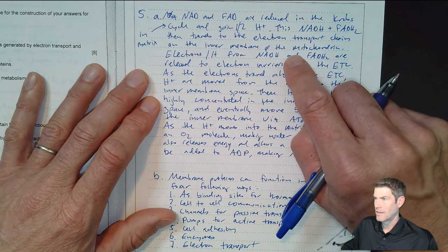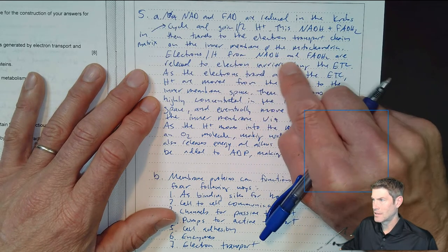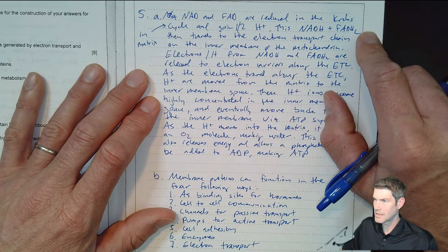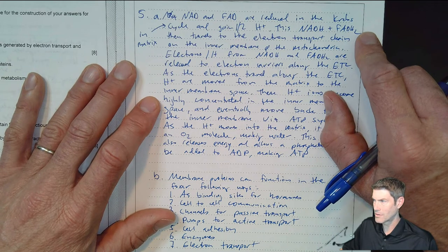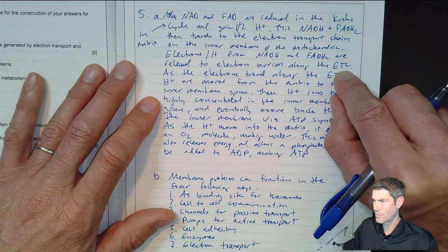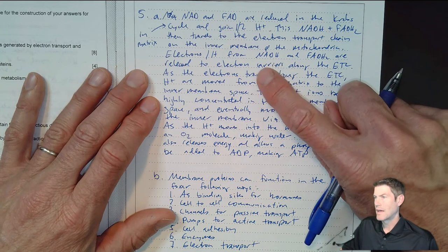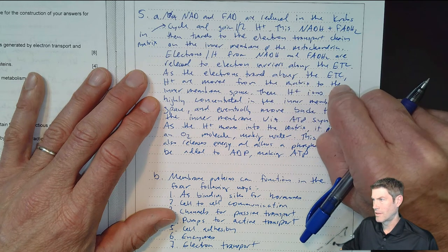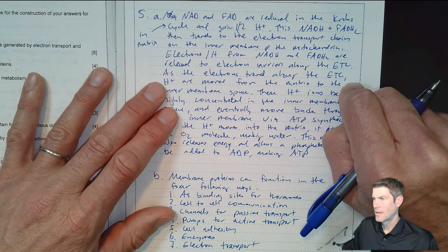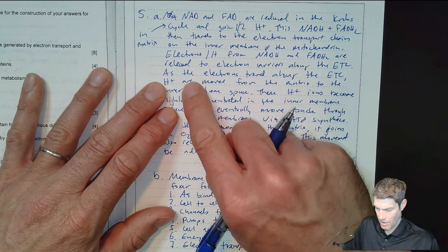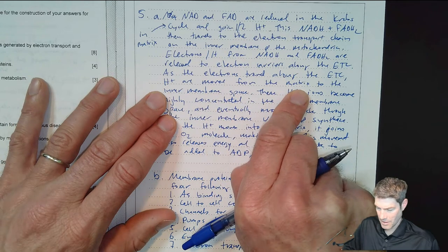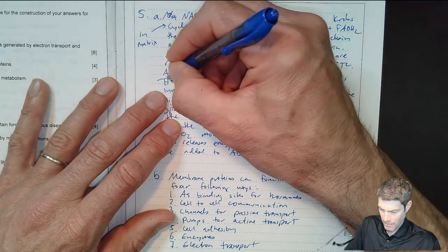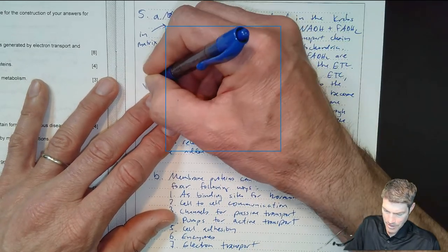And then the electrons from the NADH and FADH2 are released to the electron carriers along that electron transport chain. And as the electrons travel along the electron transport chain, hydrogen ions are moved from the matrix to the inner membrane. I'm going to clarify that and say, probably better say pumped.